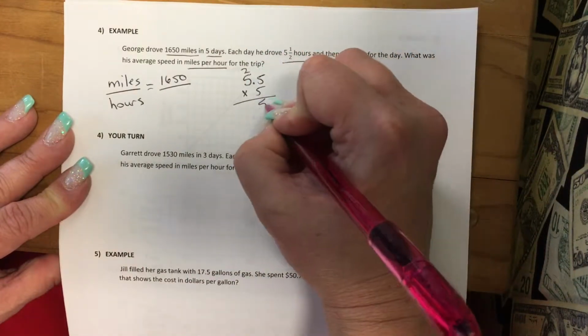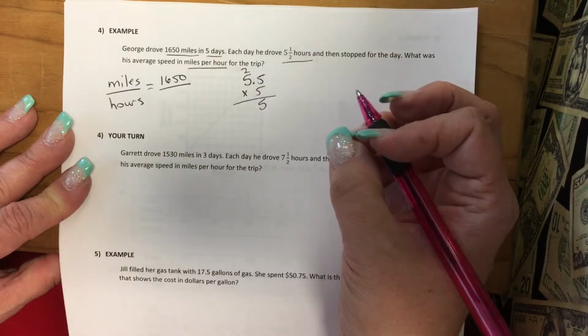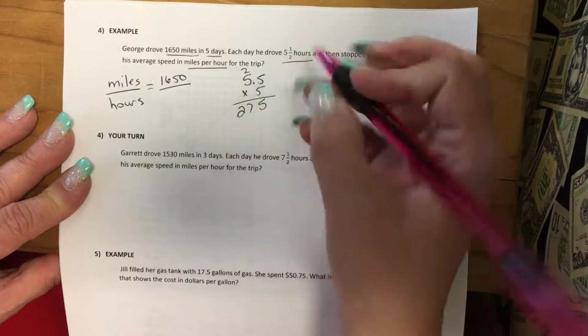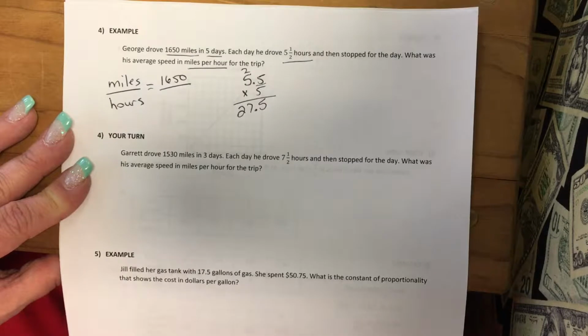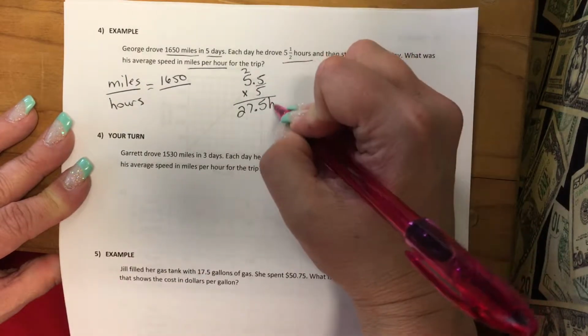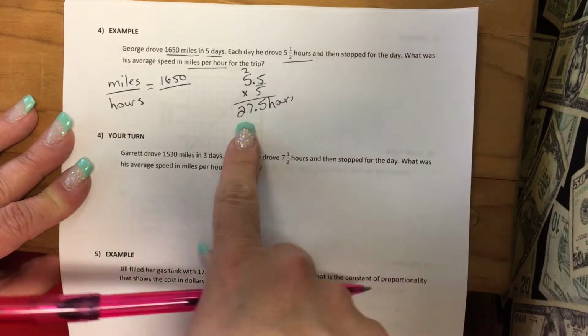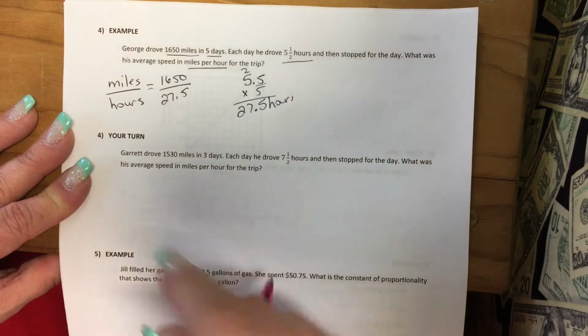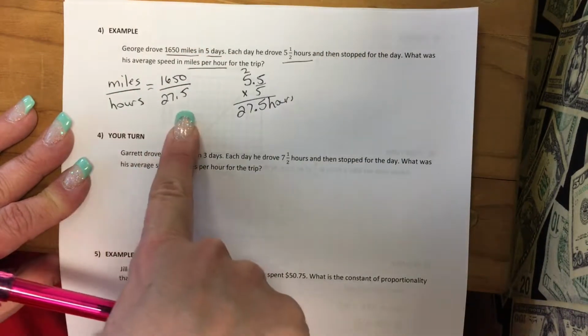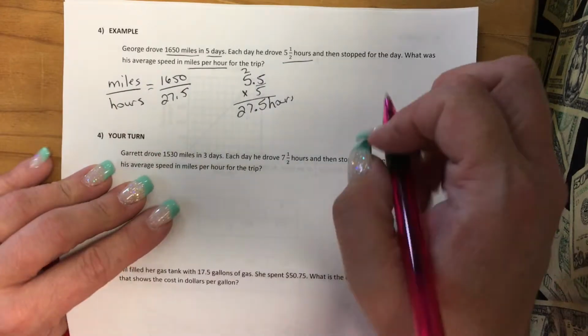So 5 times 5 is 25, plus 2 is 27. I have one decimal place. So this is my total hours for the whole trip. So I'm going to put the 27.5 here. Okay, so I have my miles and my hours, and now I can divide.